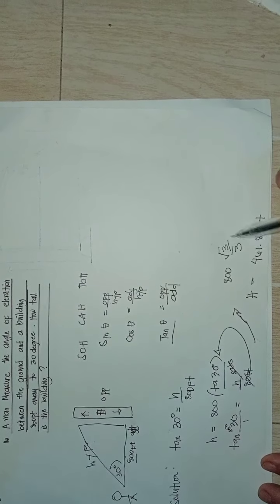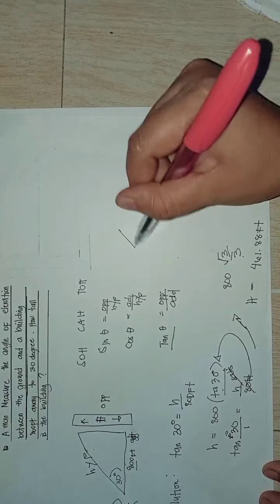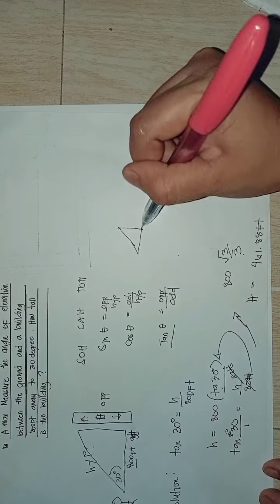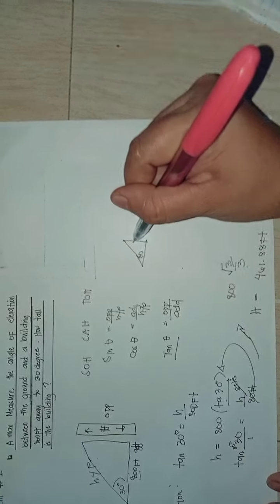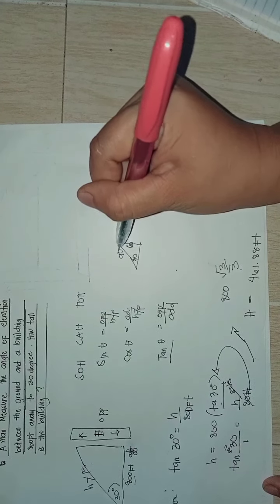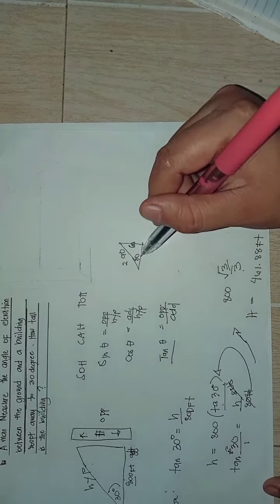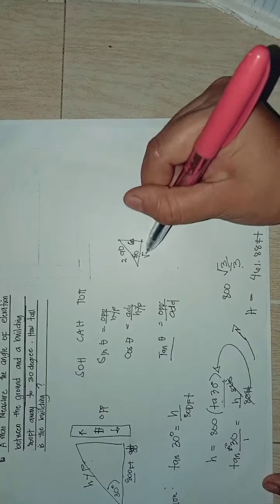If you ask why the square root of 3 over 3 is the value of tangent 30 degrees, if we write the 30, 60, 90 triangle, the side opposite 90 is 2, the side opposite 30 is 1, and the side opposite 60 is the square root of 3.